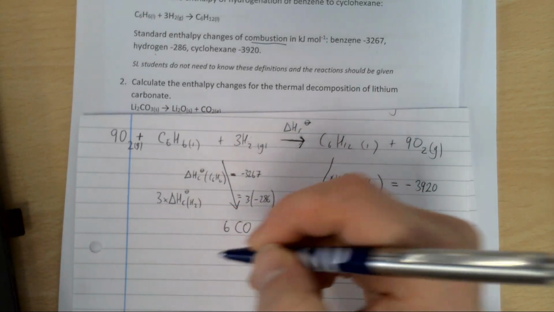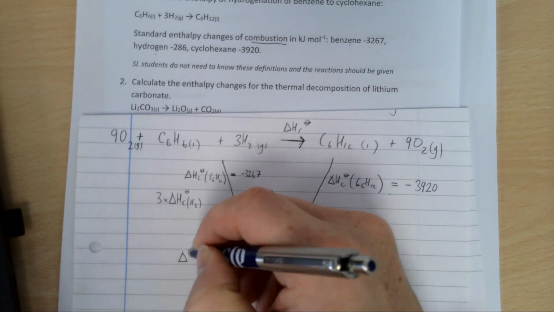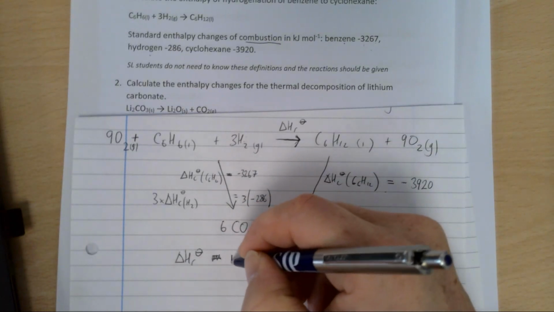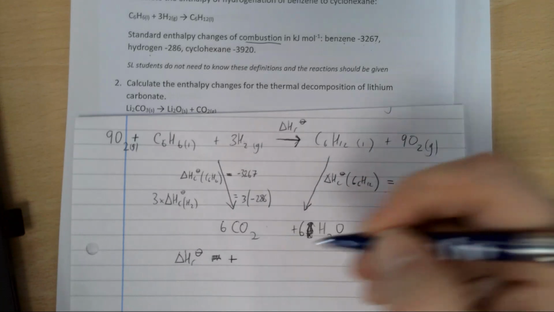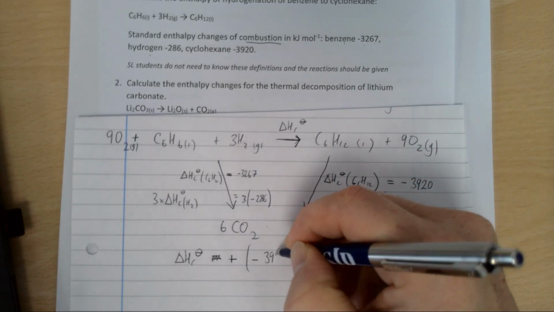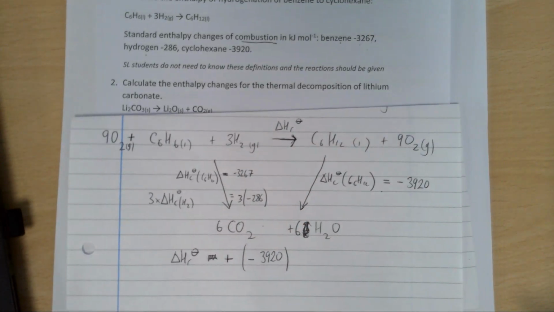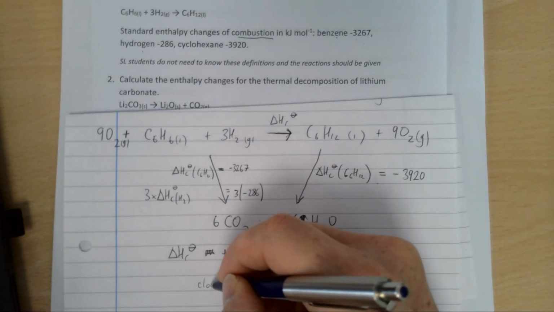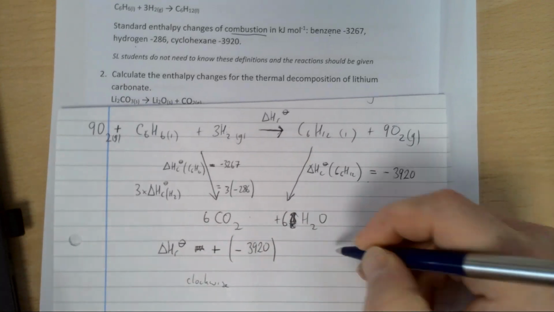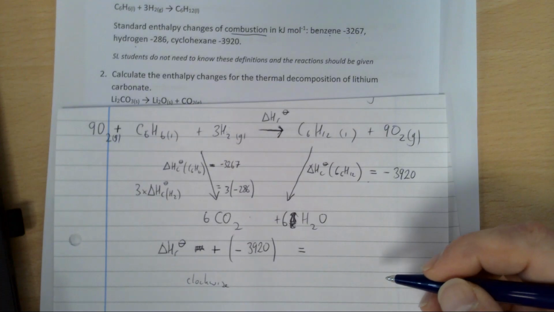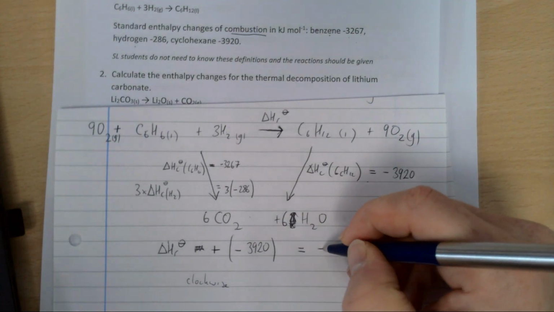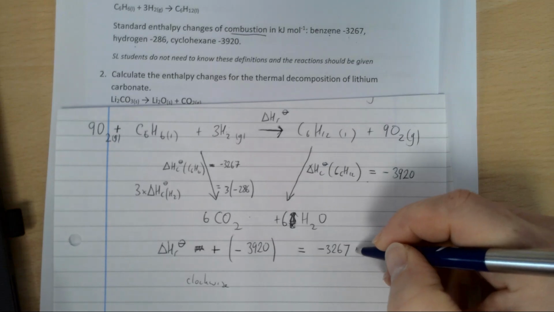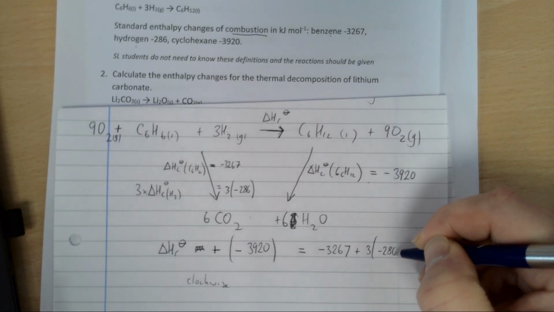So we just write down the clockwise arrows, which are delta HR standard. The thing I'm trying to work out is equal. Whoops. Clockwise one. So add minus 3920. I like doing add minus so that you can see everything that's going on. I'm adding together the clockwise side, so I even write it underneath if you like, clockwise equal to anti-clockwise. The anti-clockwise ones are minus 3267, but I've also got 3 lots of minus 286 there.